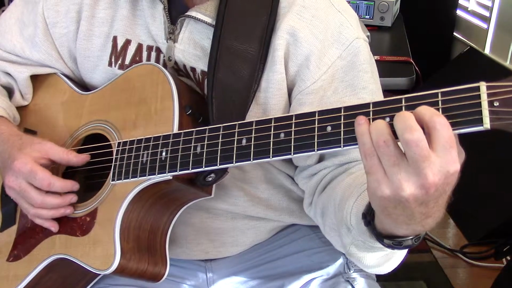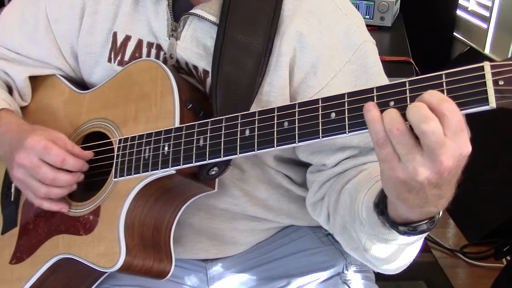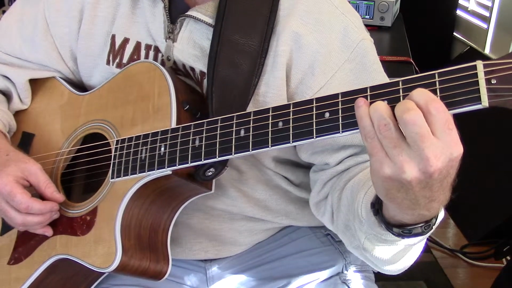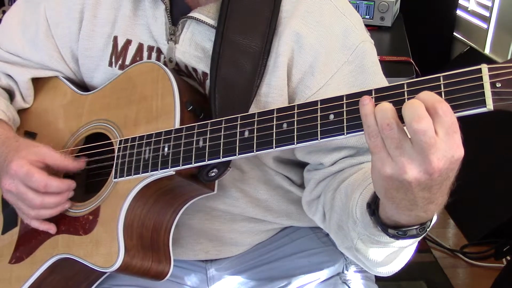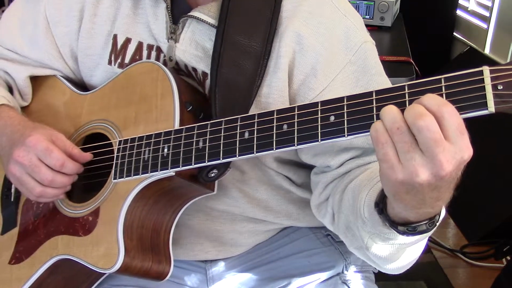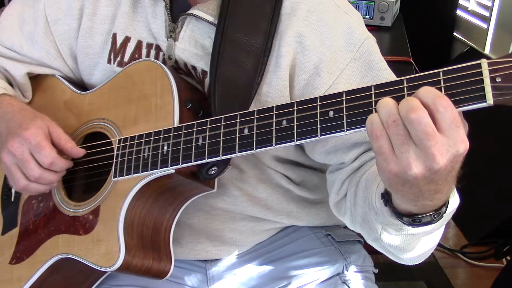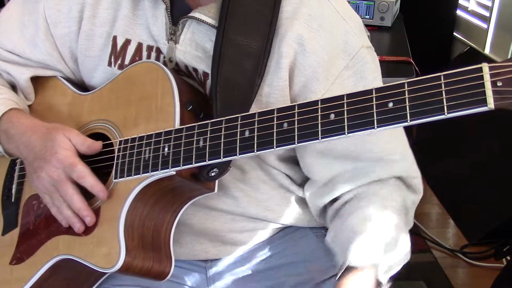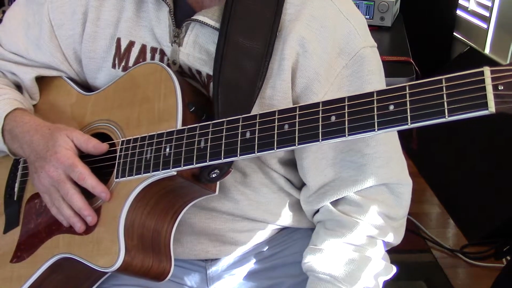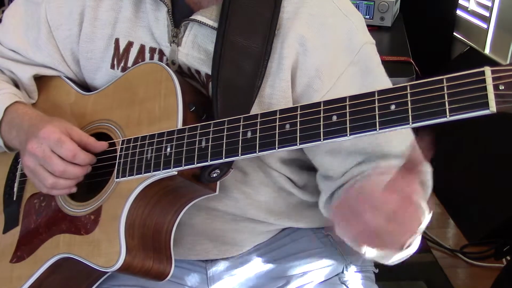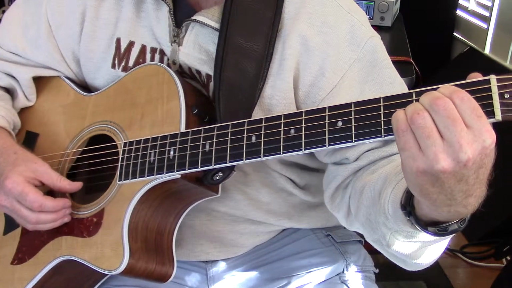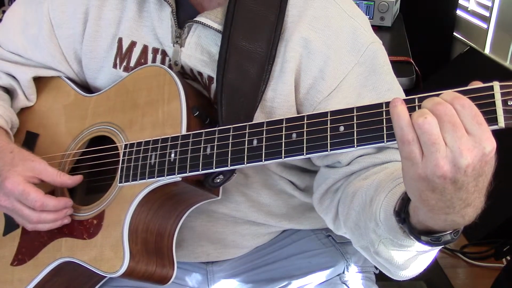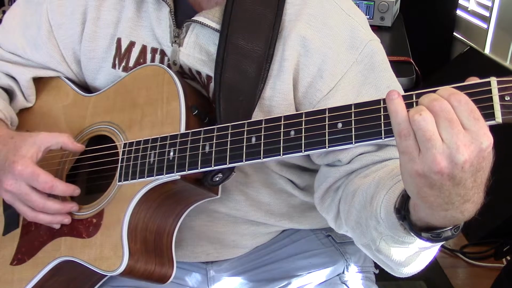The note is suspended. The note kind of wants to resolve up to that third, to that F sharp third. Maybe doesn't really want to resolve quite as much as the 4 does, but it still wants to. Okay, so what would that look like? How would we play a sus2 A major chord? Well, we take the third, we drop it a whole step. Very pretty chord.